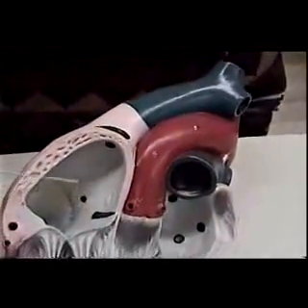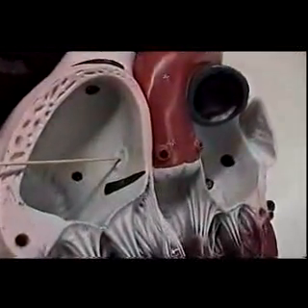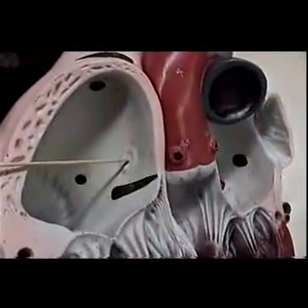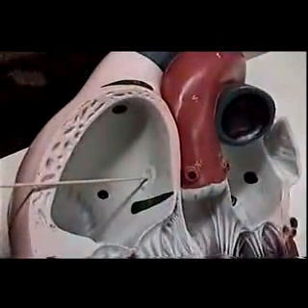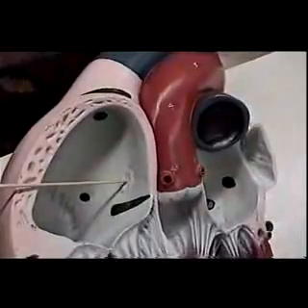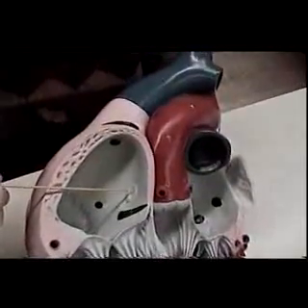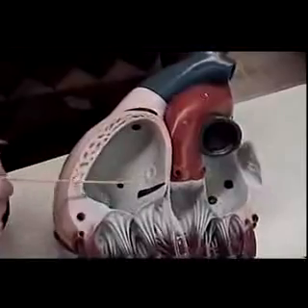Just above that is the fossa ovalis. The fossa ovalis is a remnant of the fetal circulation. In the fetus, it was called the foramen ovale, and it shunted blood from the right atrium to the left atrium. Once birth takes place, this closes and it becomes the fossa ovalis.